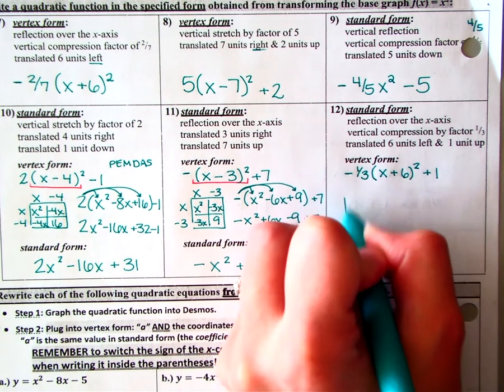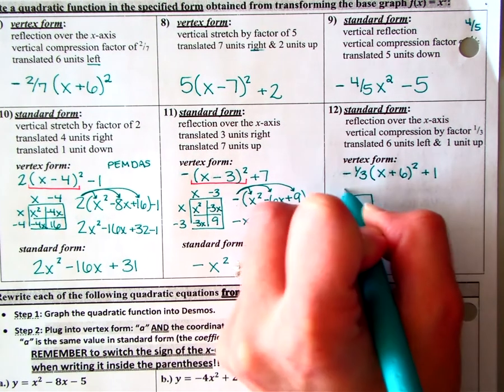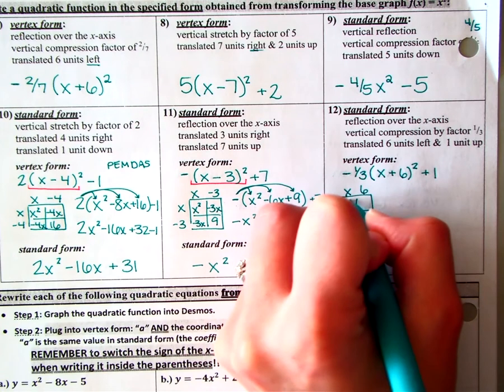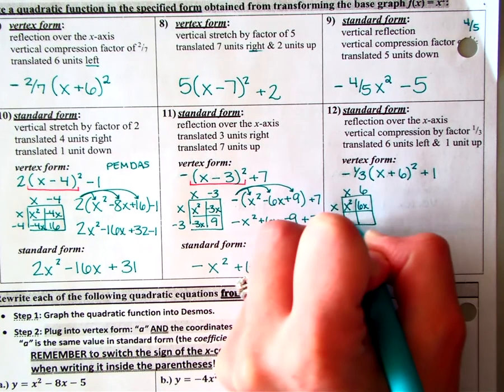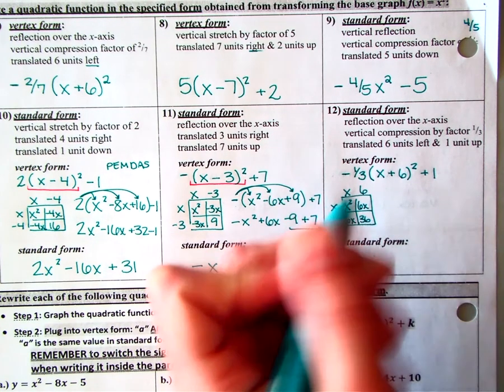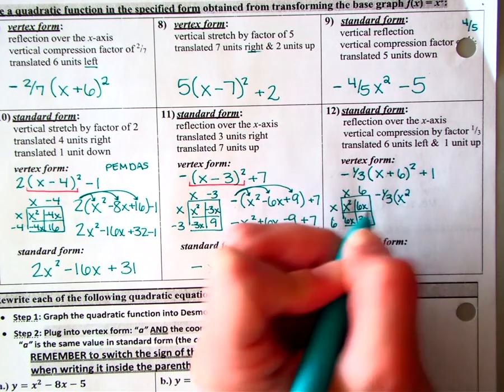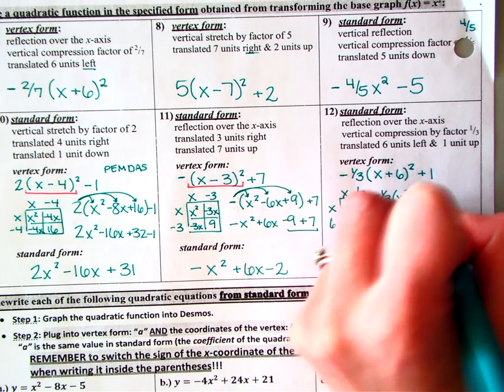So just like the rest, we are going to multiply our binomial first. So x plus 6 times itself. Pause the video and work that out if you need to. And we are going to replace that in there so that we can continue with order of operations.